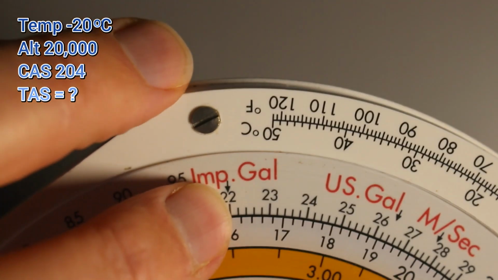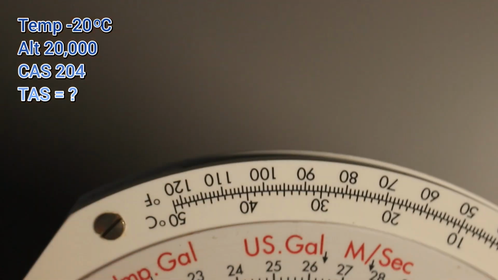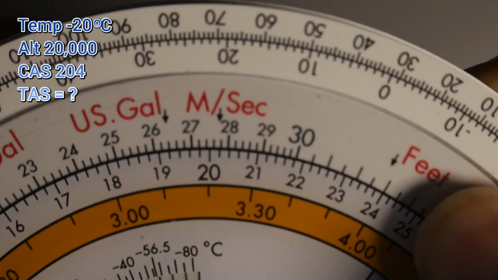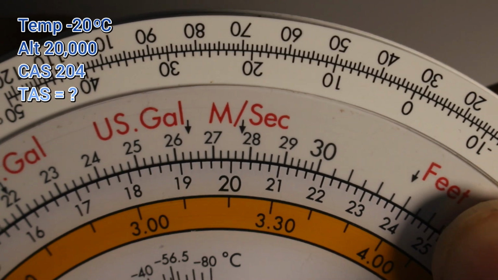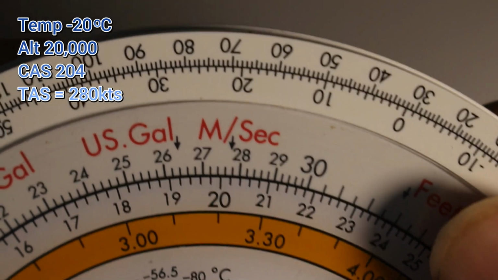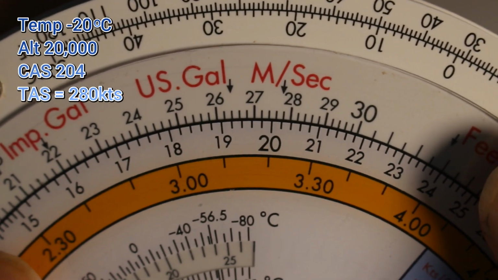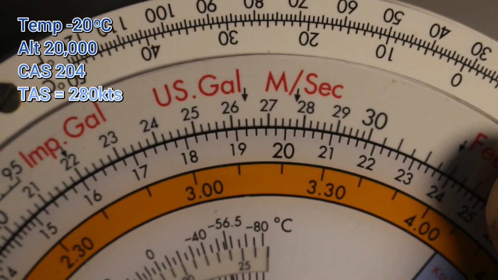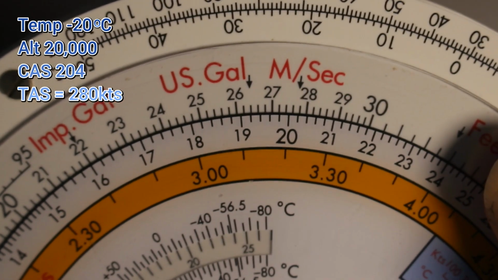In this case we're looking at a RAS-CAS of 204. So there's 204 knots of calibrated airspeed lining up with 280 knots of true airspeed. No compressibility to apply. That's the end of that.